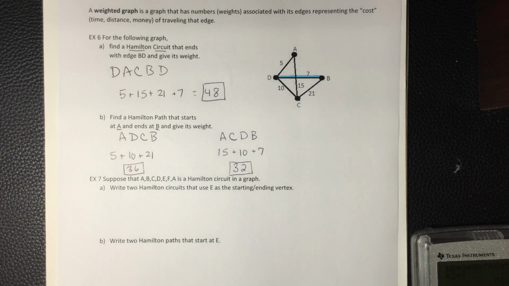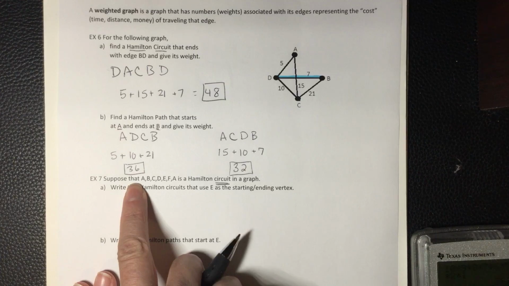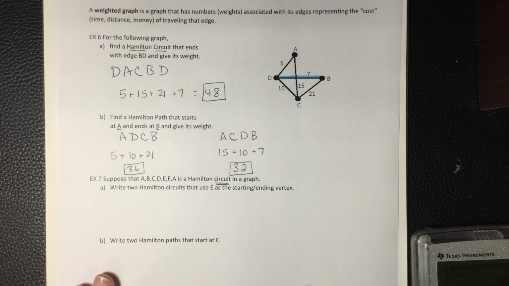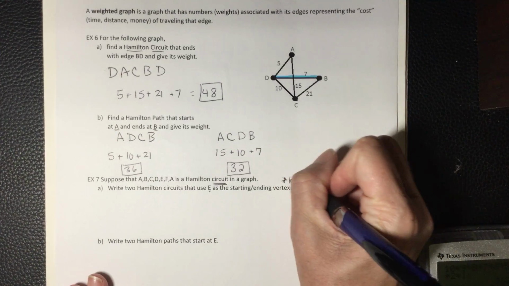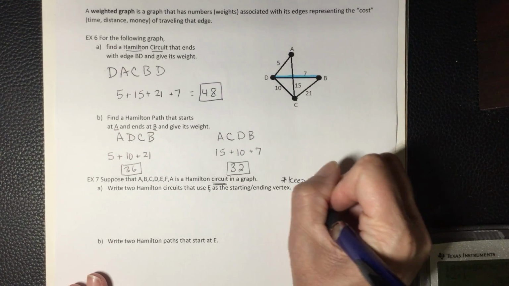All right, let's look at this last example. So we're given a Hamilton circuit in a graph. We're not given the picture, but we know we went to every single vertex once, and then we started and ended at A. So what we want to do is write 2 Hamilton circuits using E. So what we're going to do here is we're going to use the answer we already have, and we're going to keep the order the same.